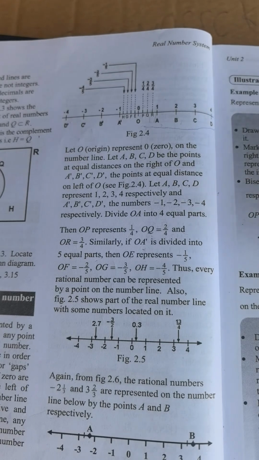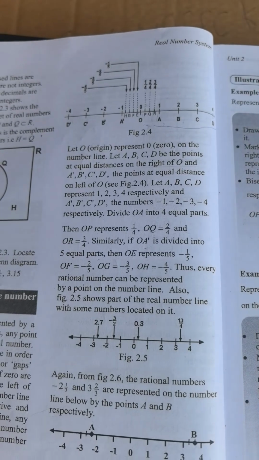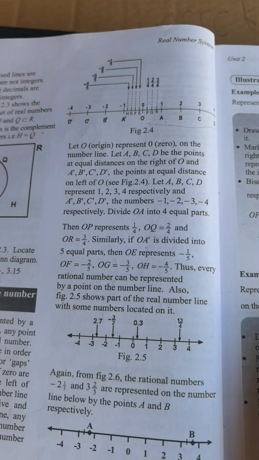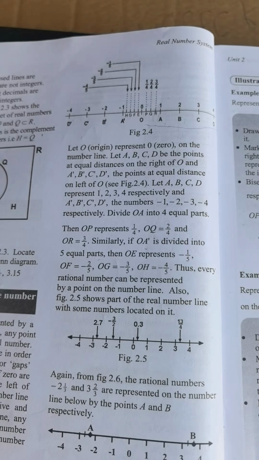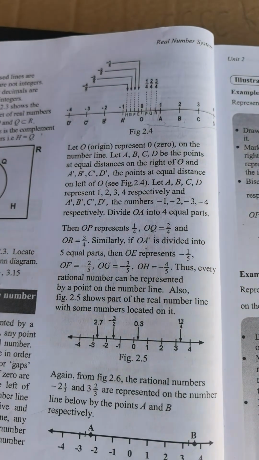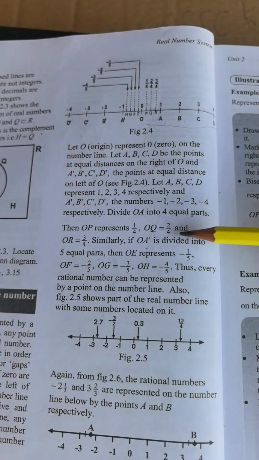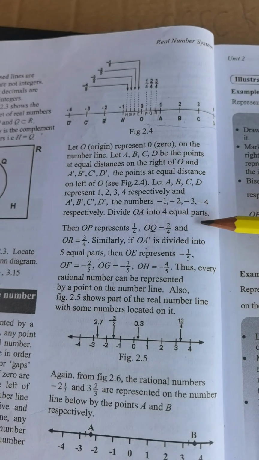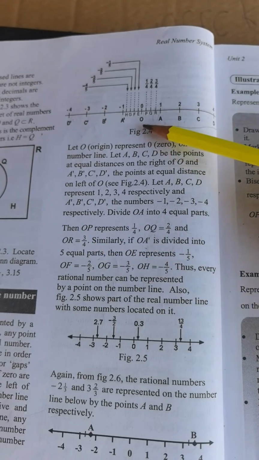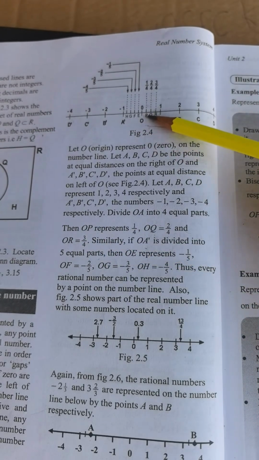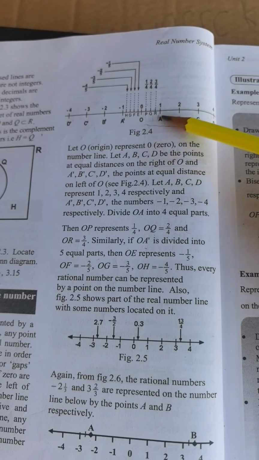You are looking at the steps. I could actually do this without showing you this, but I want you to understand, whereby you want to be learning from the textbook, because it is good when you learn visually. So that's why I'm doing this. Now that we have divided OA into 4 equal parts, let's continue. Now, then OP. Where is OP? O and then P. So OP is a fraction, a part of the whole that we divided.